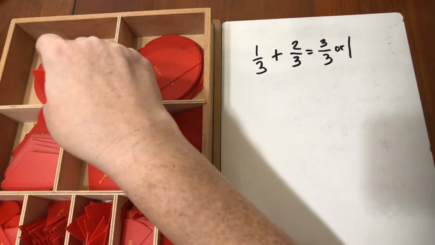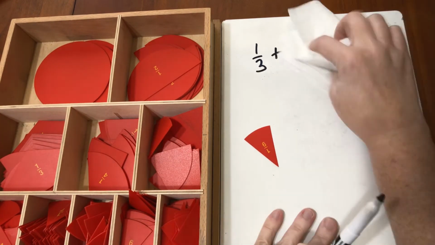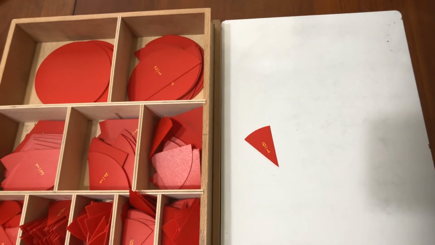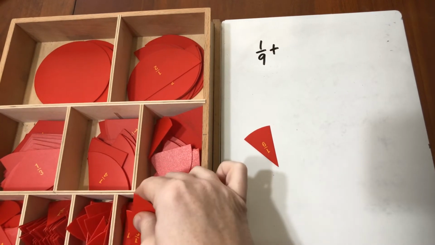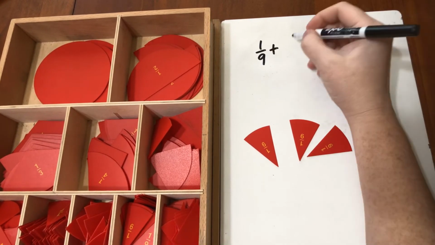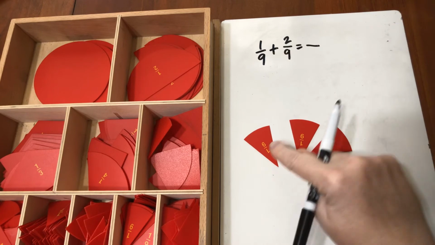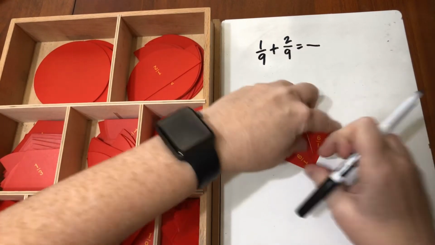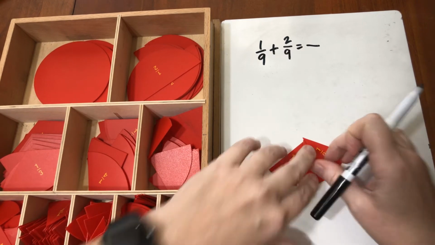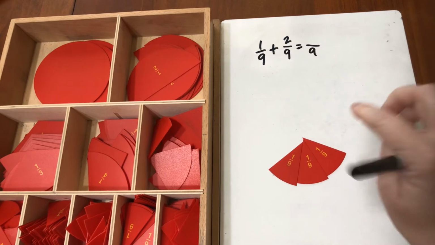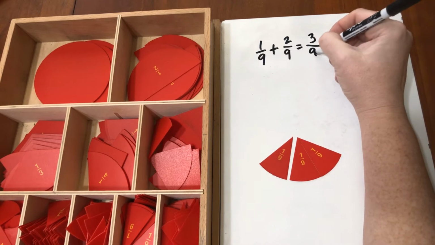Let's try another one. What if we did 1/9? These 9s are kind of small, aren't they? 1/9 plus, let's add 2 more 9ths to it, plus 2 9ths equals, now I know our denominator is not changing. Our bottom number, the 9, is not changing, because when we add fractions, our denominator doesn't change. So we have 1/9 plus 2 9ths. We have 1, 2, 3 9ths all together.